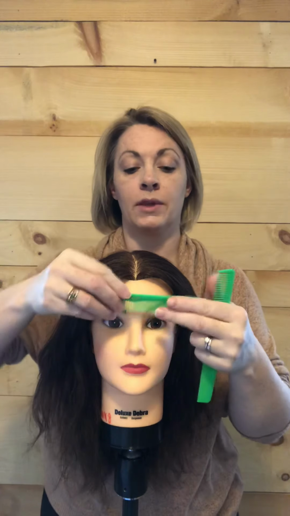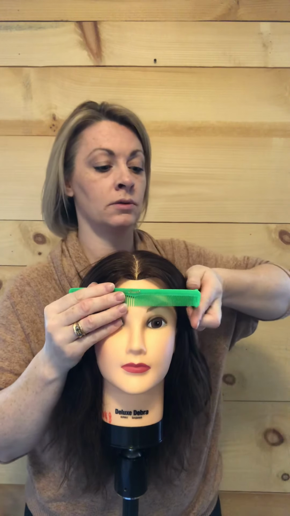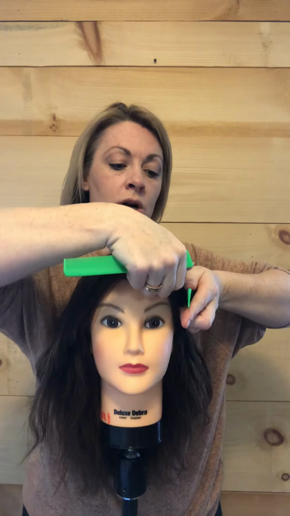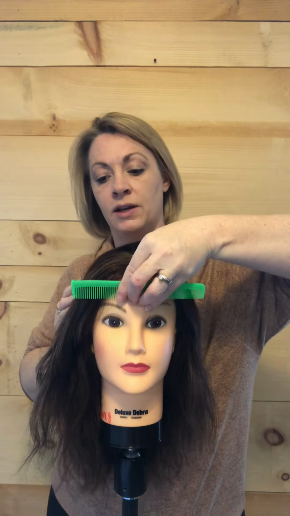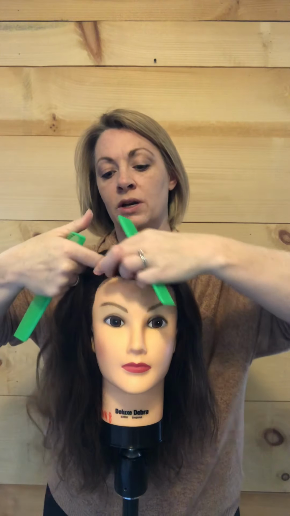Then you have your bang area. So to figure out the bang area, you need to figure out where your front 2 corners are. So your comb is here and here. Here's a corner. And then your comb is here and here. Here's your second corner.